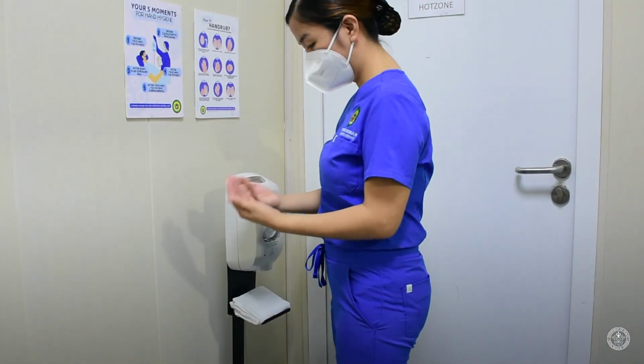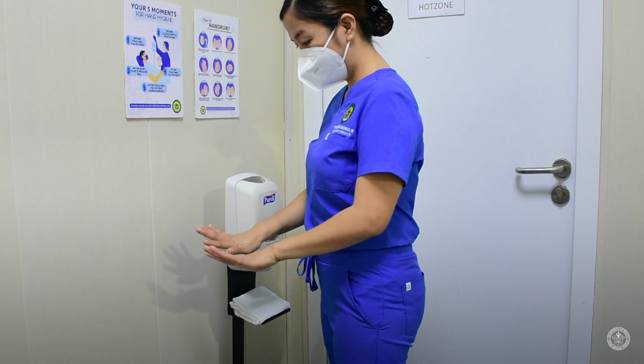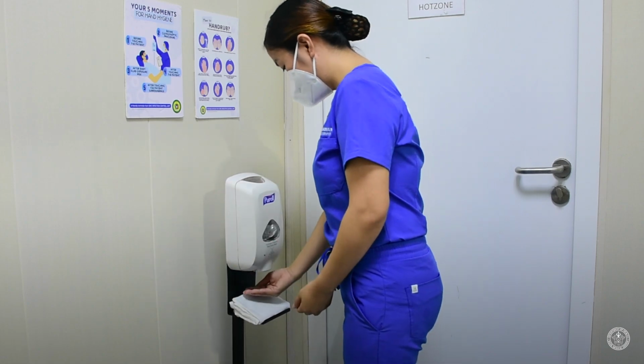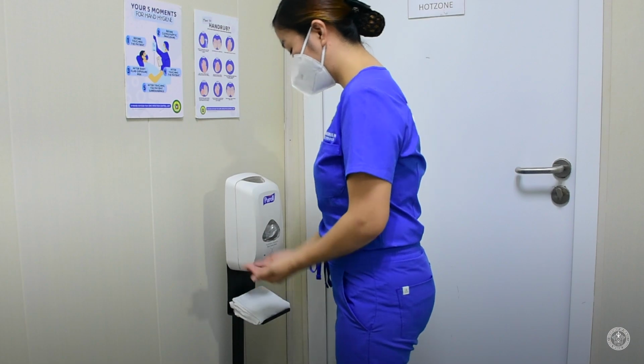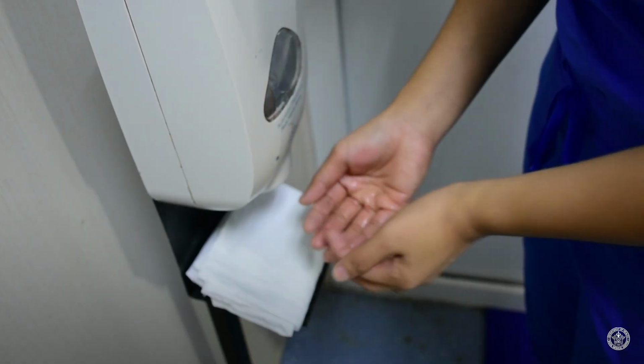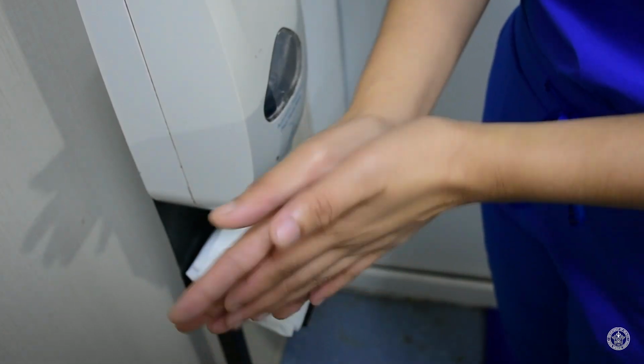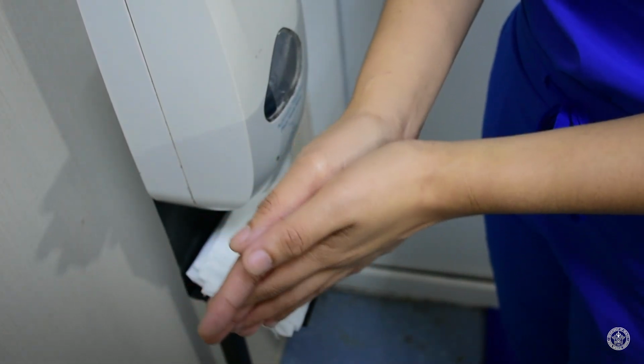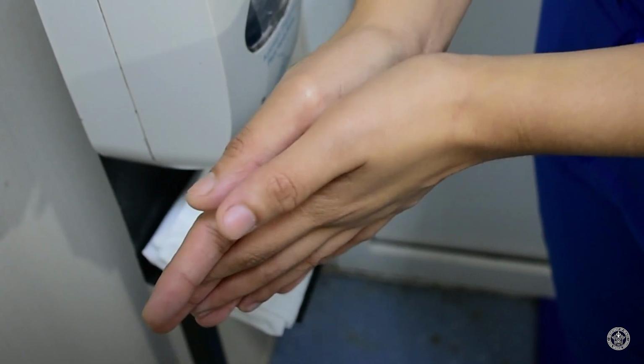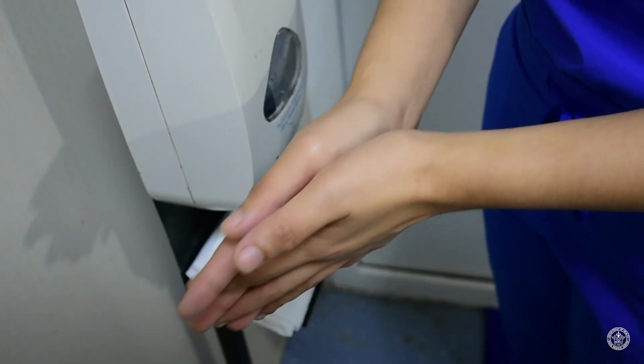Number 1. Assess the hands by checking the hands for breaks in the skin. Number 2. Apply a palmful of the product in a cupped hand, covering all surfaces. Number 3. Rub the hands using firm and circular movements following the steps below.